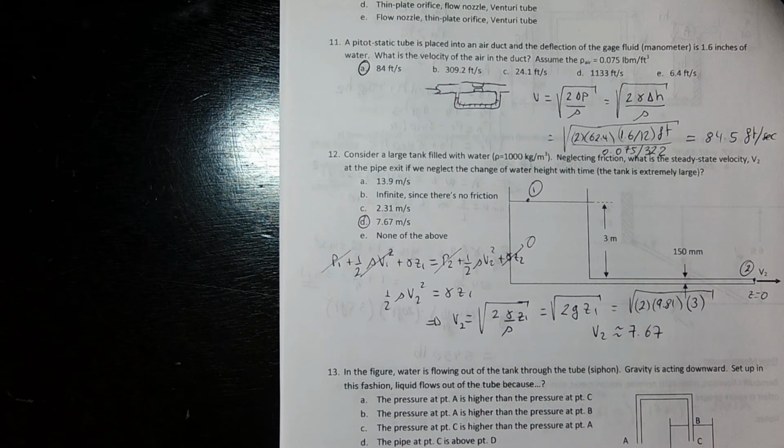Okay, so figure 13. In the figure, water is flowing out of the tank through the tube. Siphon. Gravity is acting downward. Set up in this fashion, liquid flows out of the tube because the pressure at point C is higher than the pressure at point A. That should be the answer. So it's C. Makes sense. The pressure here needs to be higher so I can push the liquid around.